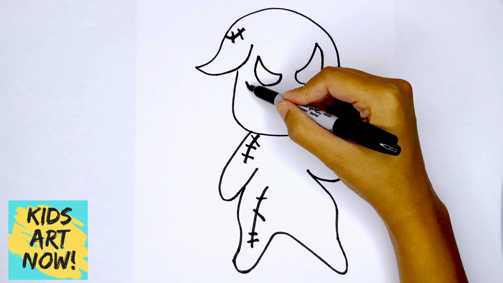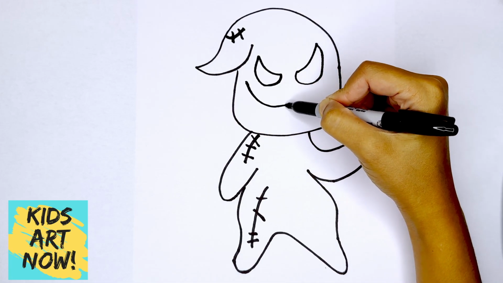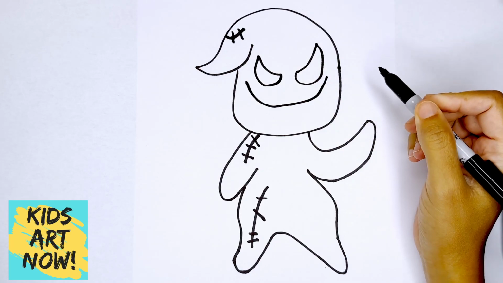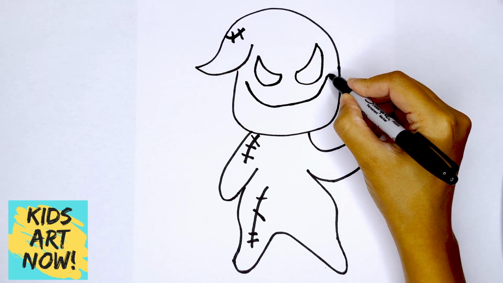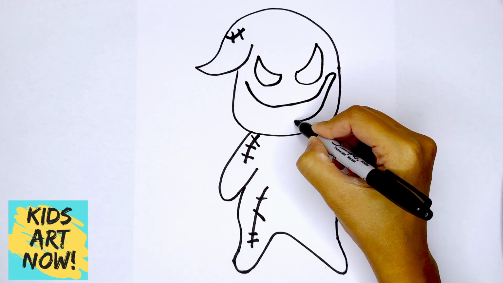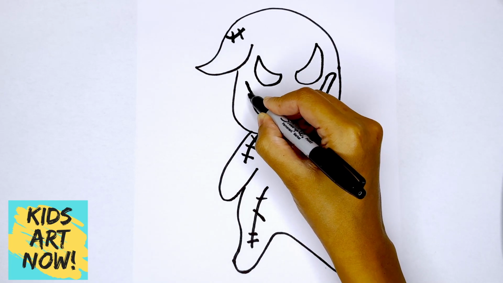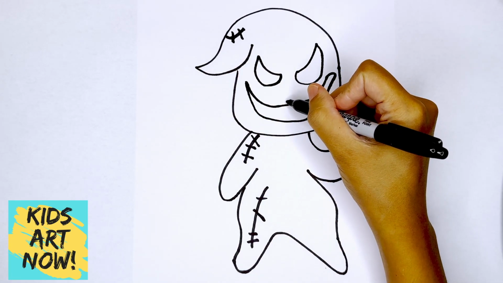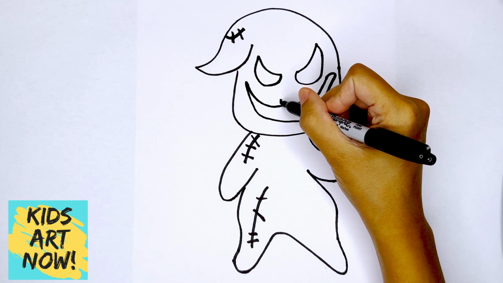And then for his mouth, draw a very mischievous mouth going up, kind of past the eyes. Bring it around and close up his smile. Like I said, it doesn't need to be perfect because his body's kind of like misshapen.